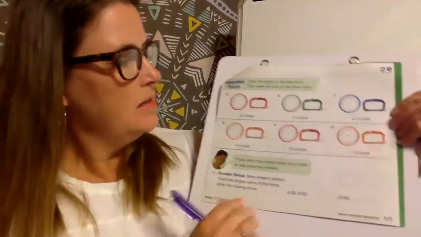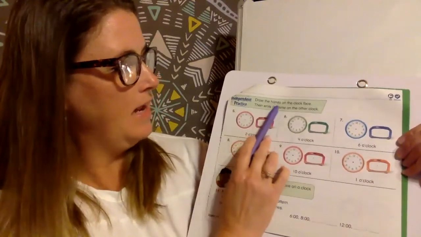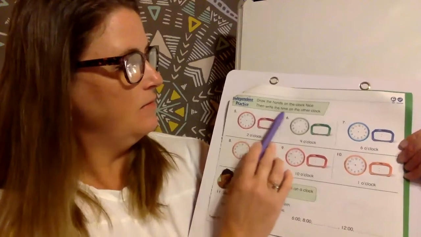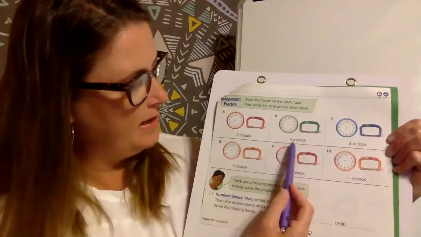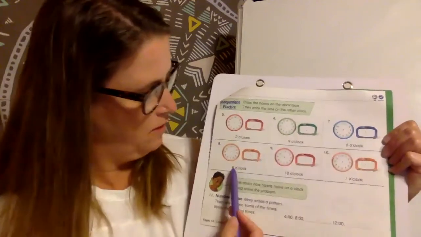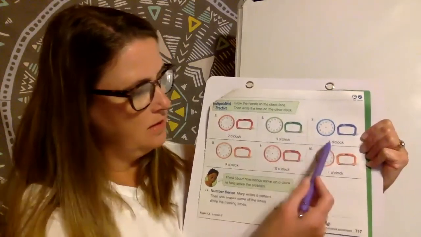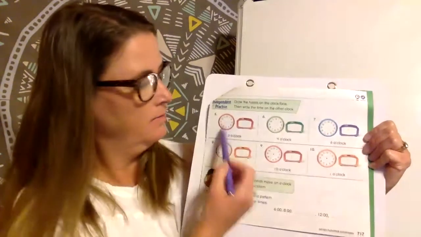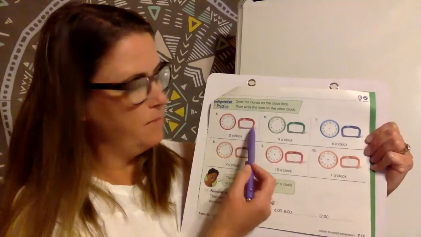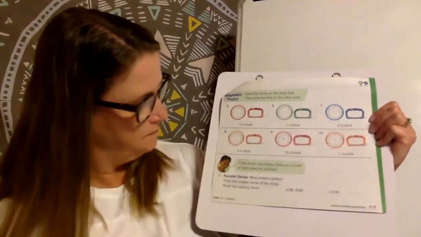Today you're going to, again, draw the hands on the clock face, then write the time on the other clock. So you're going to read your times at the bottom of each set of clocks. It tells you exactly what time. You can't make up your own time for each one. You need to use the times that are written under the clocks. So you're going to draw the hands on the analog clock, and you're going to write the numbers on the digital clock. And you'll do that for those first 6.